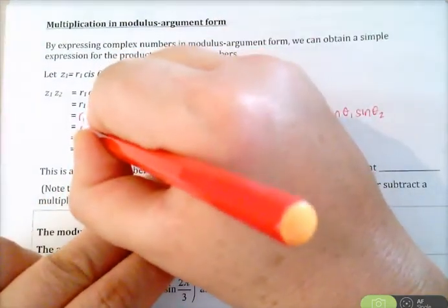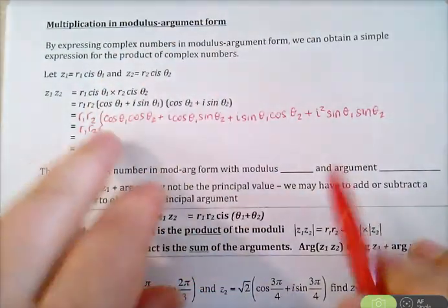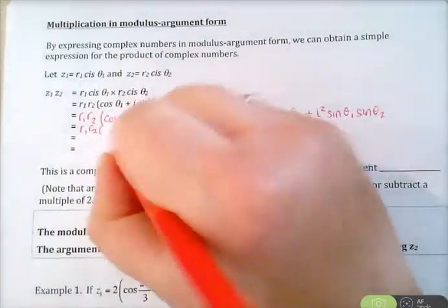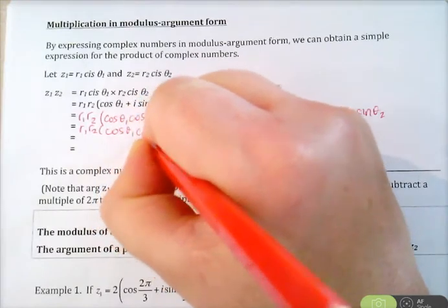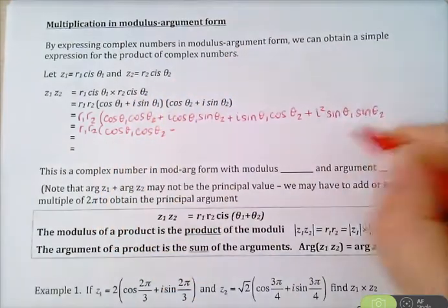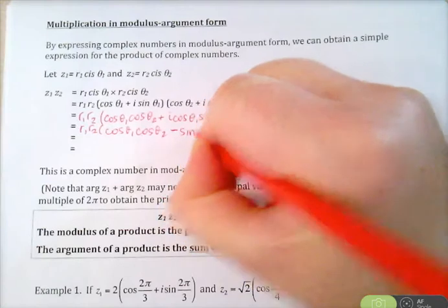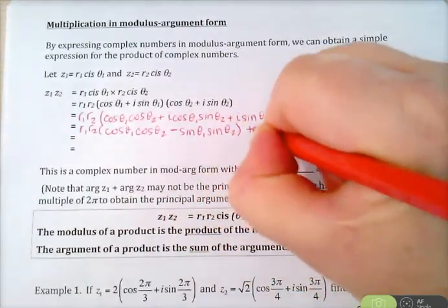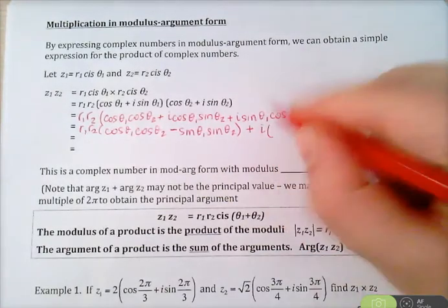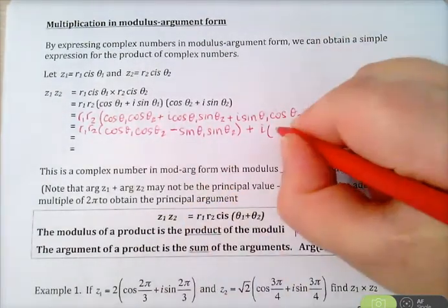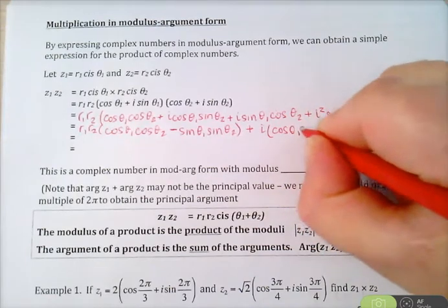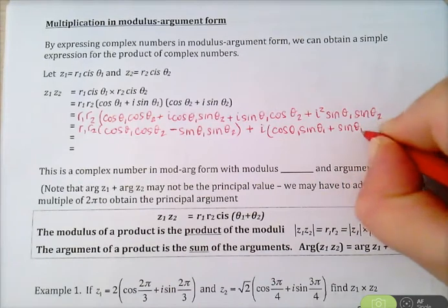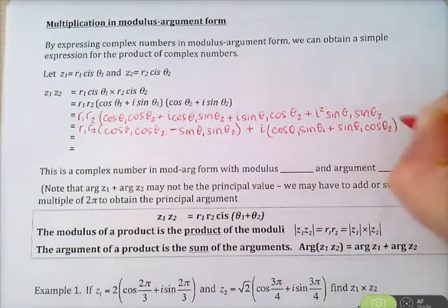Now let's just put the real parts together. We know that I squared is negative 1, so that here we've got cos theta 1 cos theta 2, and then we'll get minus sine theta 1 sine theta 2, and then we've got I as a common factor in these two, and we've got cos theta 1 sine theta 2 plus sine theta 1 cos theta 2.